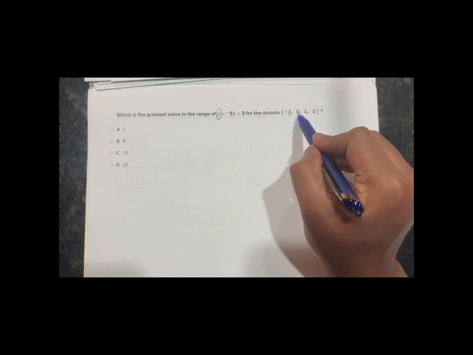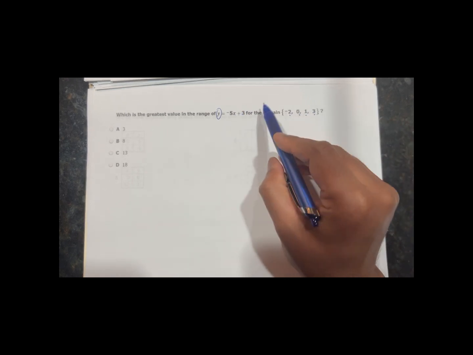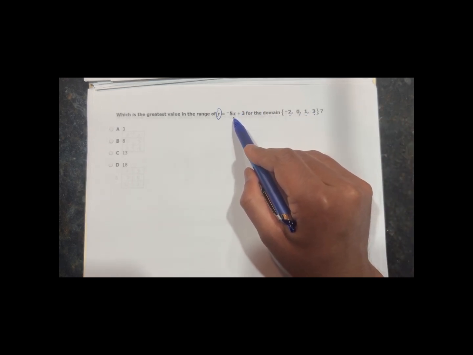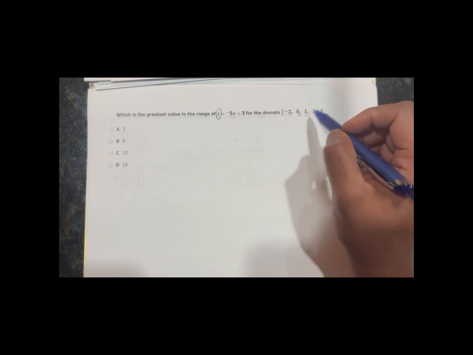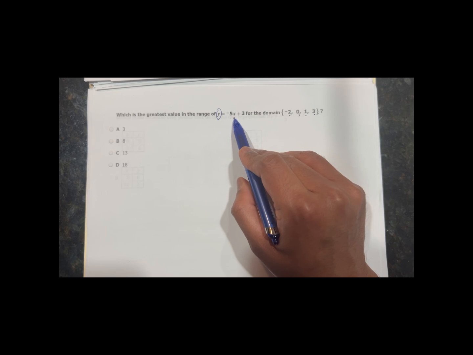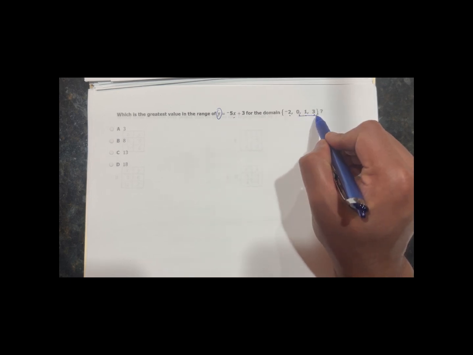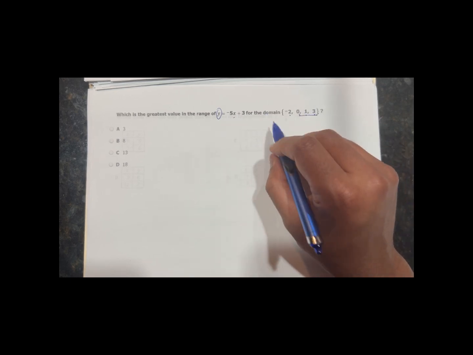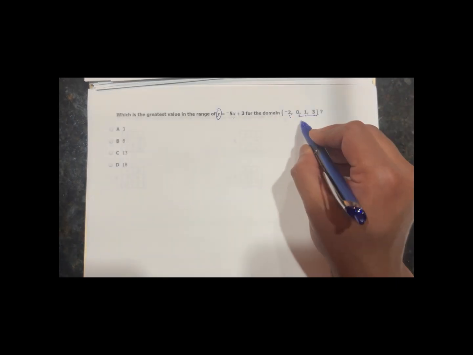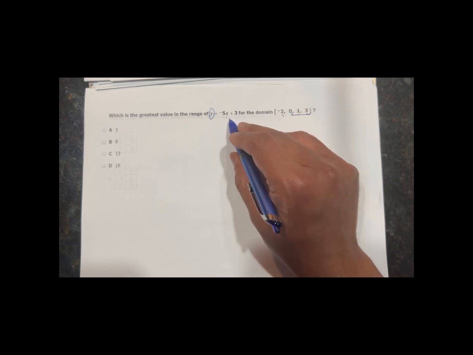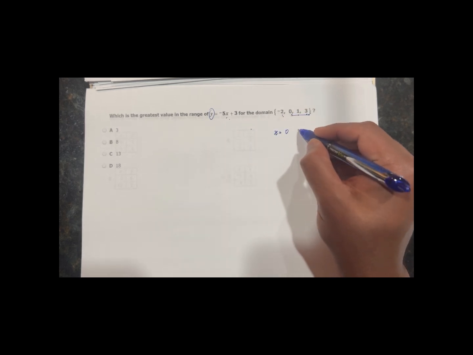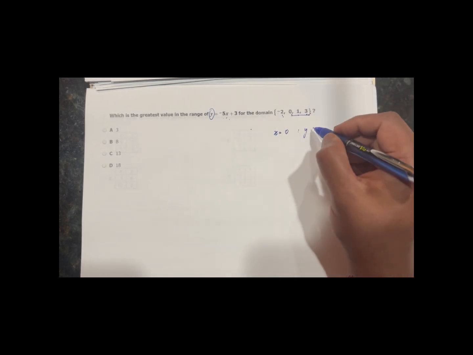For the domain minus 2, 0, 1, 3, if x were to take any of these values, what would be the greatest? Now, the simplest way to do it, if you want to do it the brute force way, yes, you would substitute each number and look at what the y is. So if x is equal to 0, then y is equal to 0 plus 3, so 3.